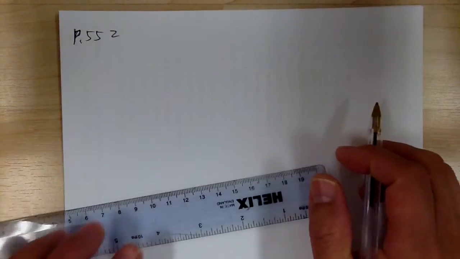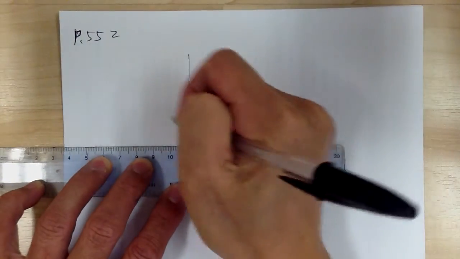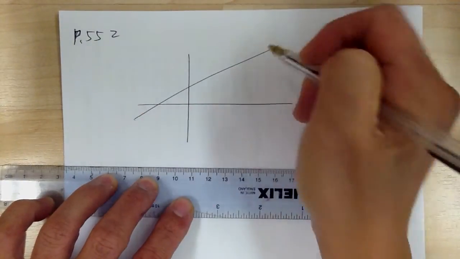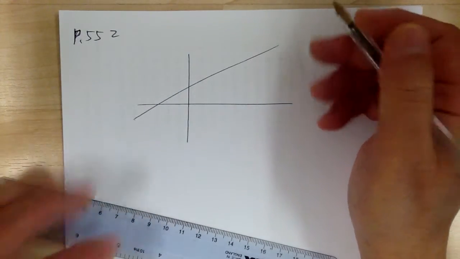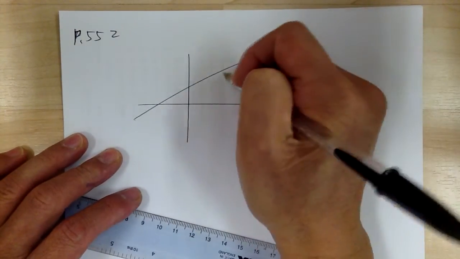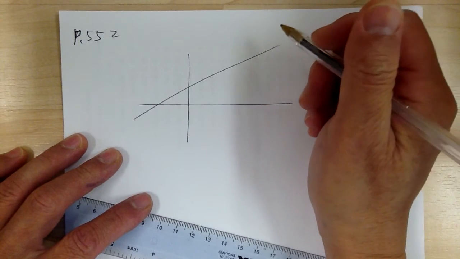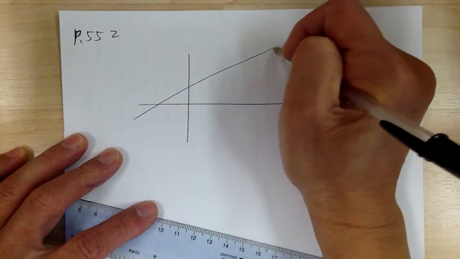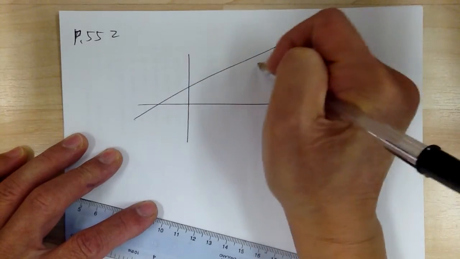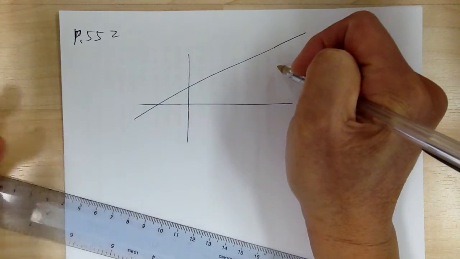Open your book to page 552. Today's lesson is on the slope of a line. You already learned how to graph, right? So you did some graphing. The slope of the line is how steep a line is. Again, the slope means the steepness of the line. When you have a line, you want to figure out how steep the line is, or the slope.